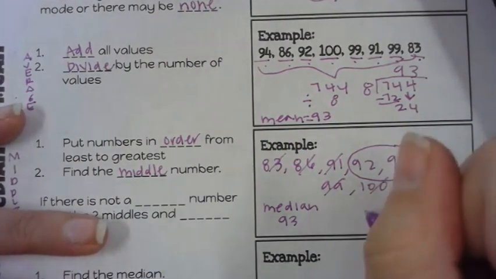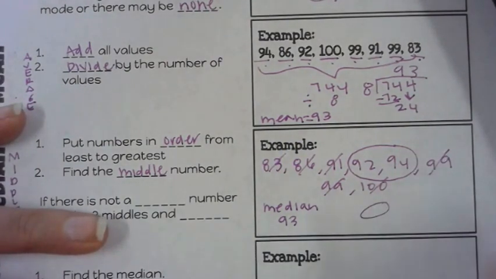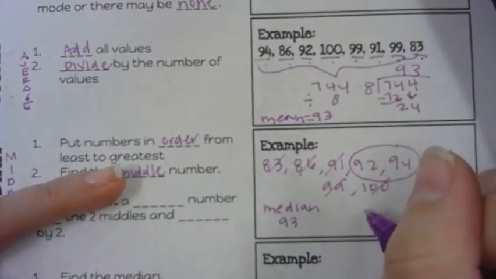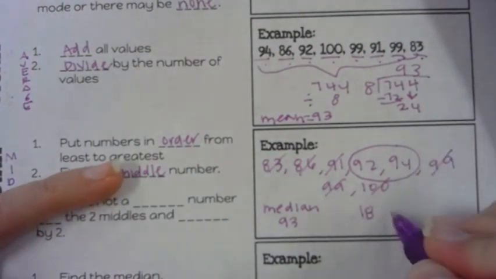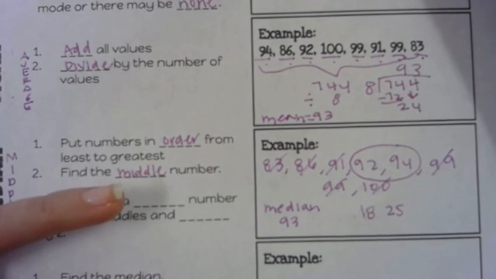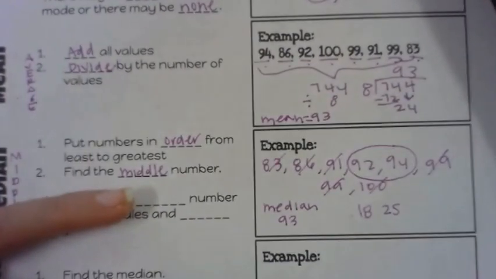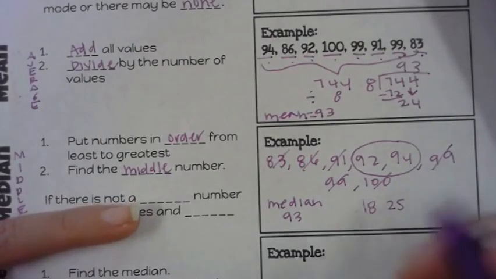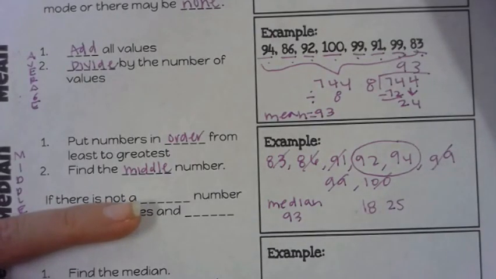Let's say, for instance, we have our middle numbers at, ignore that circle, 18 and 25. And these are our middle numbers. So how we would do that is the same way we found our mean up here. We're going to find the middle of that. We're just going to add those two numbers and divide them by 2.